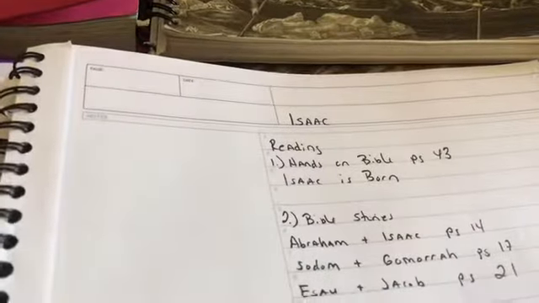So for the hands-on Bible, we're going to read page 43, which is right here. And it just talks, oh no, I'm on the wrong page.